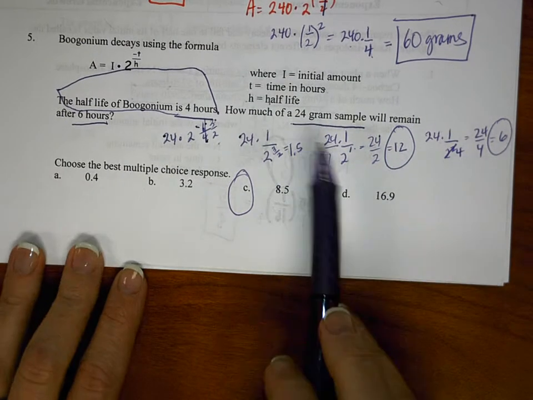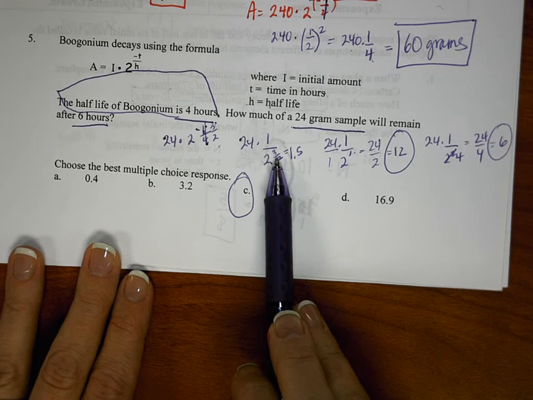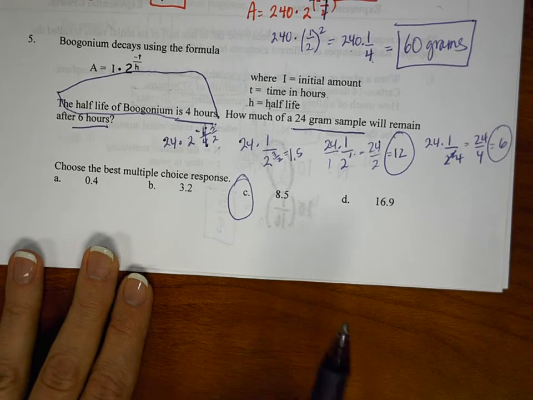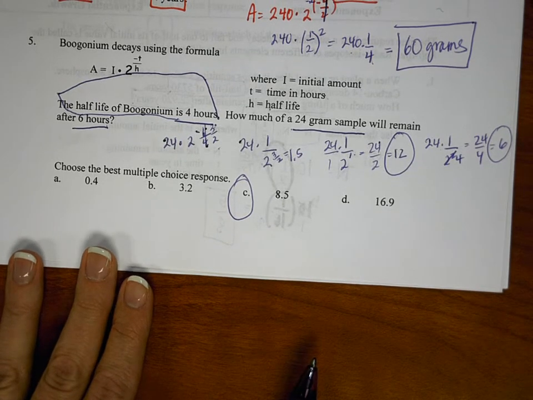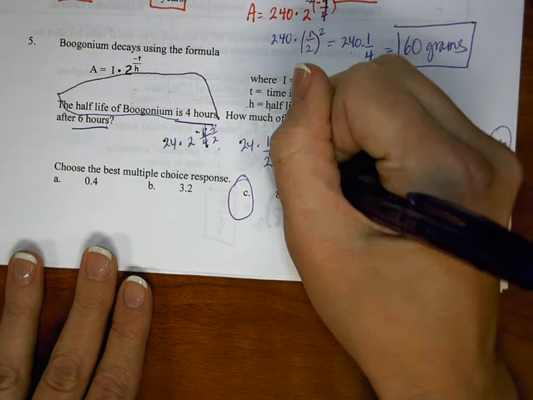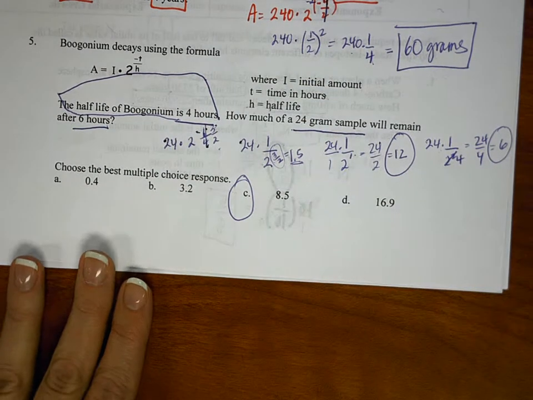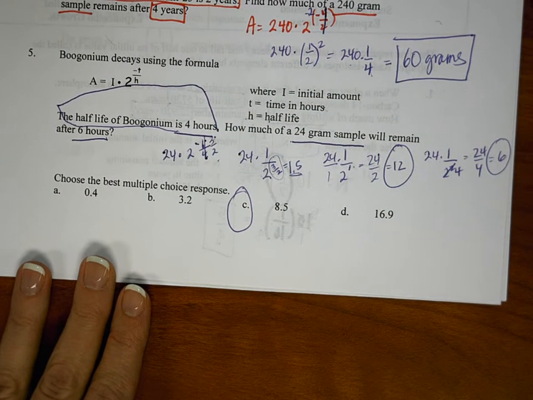So look back to our original problem. We had 2 to the 3/2 power. Okay? Where did I get that from? The half and the 3 over 2 down there. Where'd you get the half? Did you just put a 1? Okay. 3 over 2 reduces to 1.5. Where'd you get the 24 times 1?